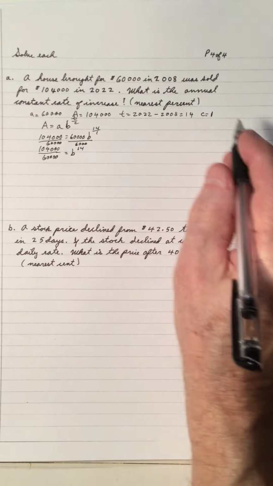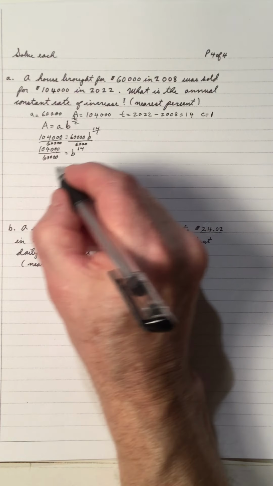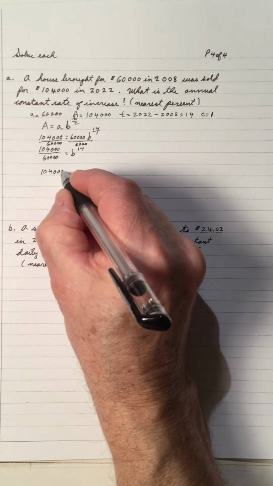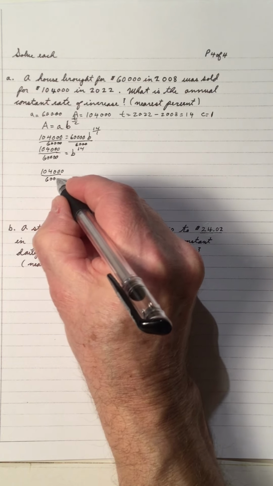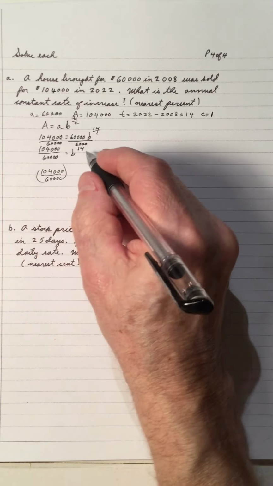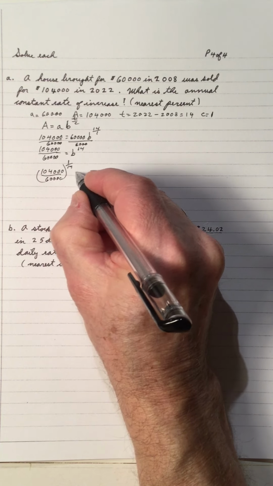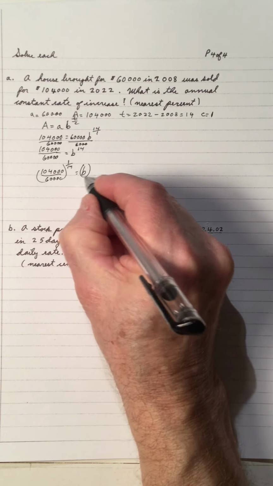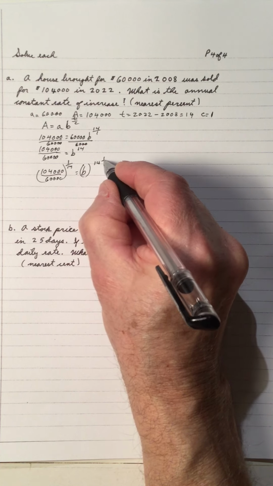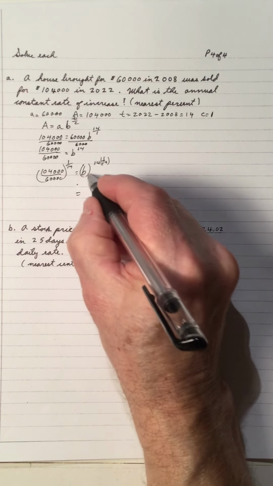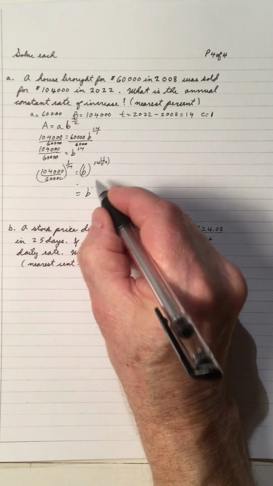So what we can do is raise that to the 1/14 power. So we do 1 over 14 on each side. So that makes b to the 1 right here.